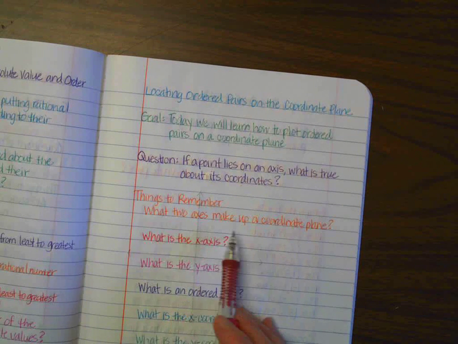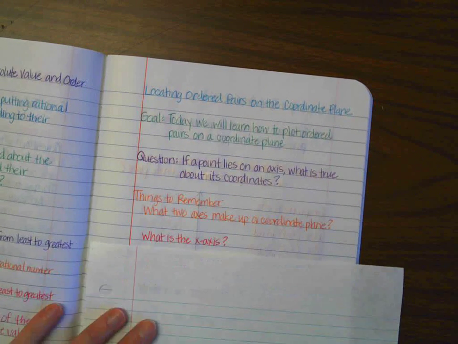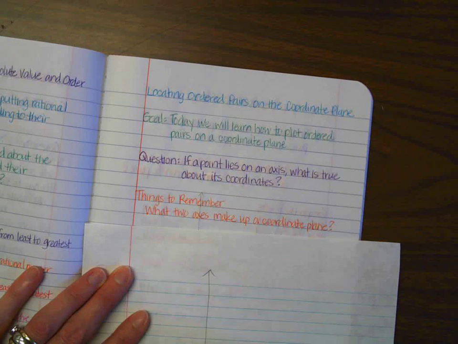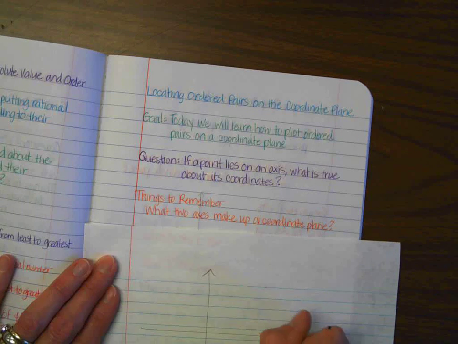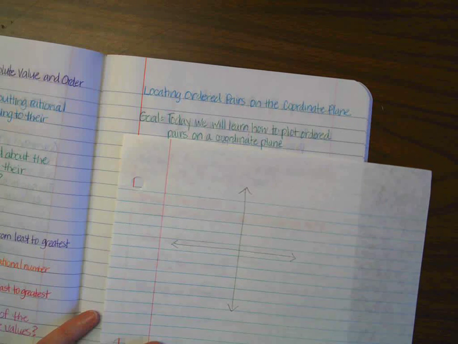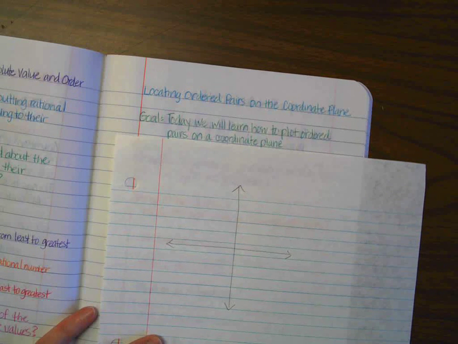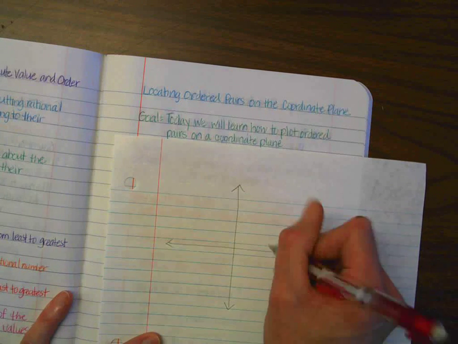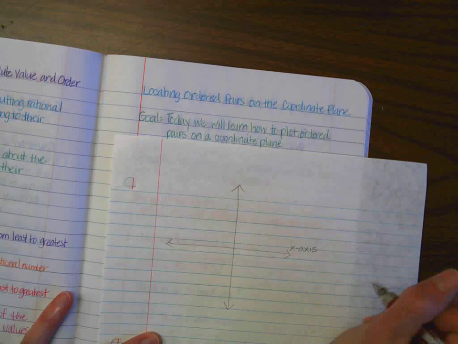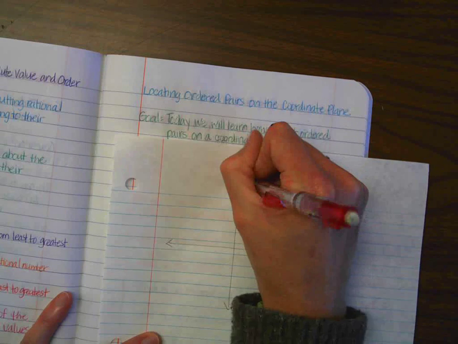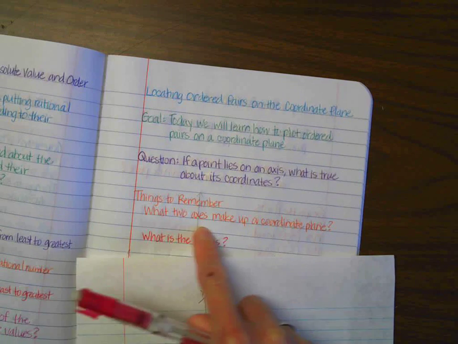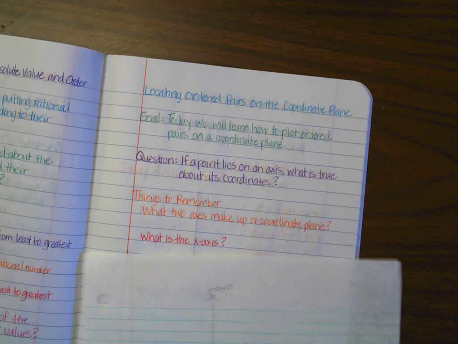So things to remember. What two axes make up a coordinate plane? So what I'm asking in this question is, what is this? And what is this called? These are both called axes, okay? And what two are used to make up a coordinate plane? They have specific names. First one, what is this one called? That is correct. It is the x-axis, okay? What is this one called then? That is correct, the y-axis. So in your notes, what you can do is you can write x-axis and y-axis, okay?